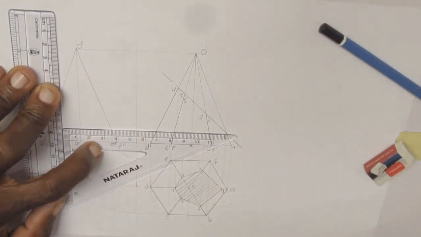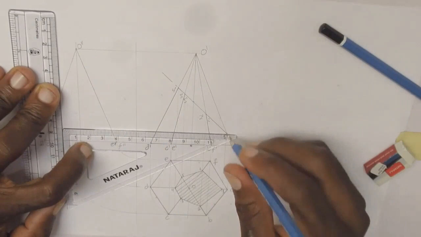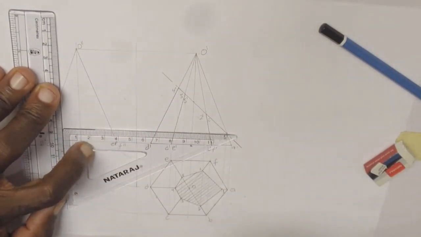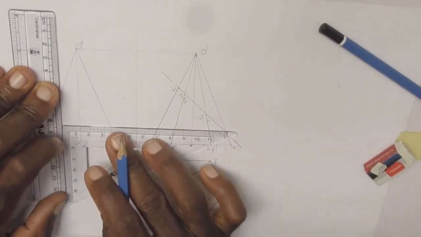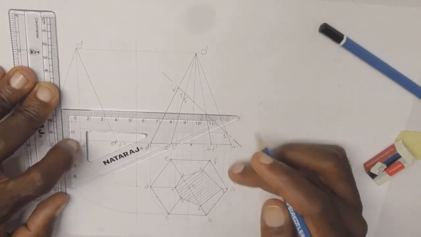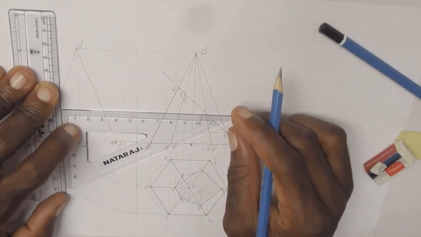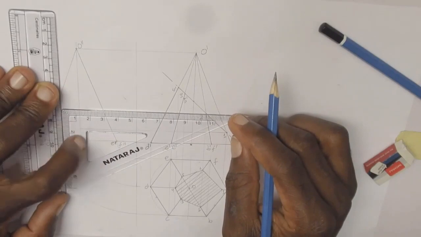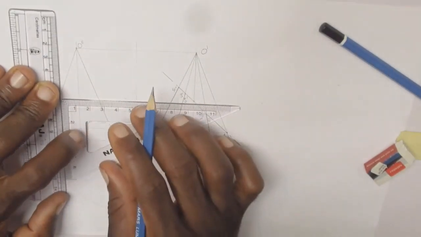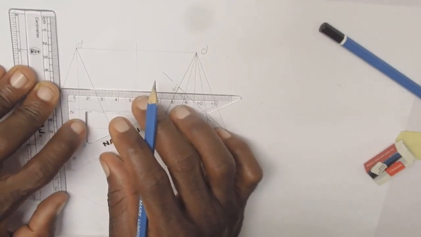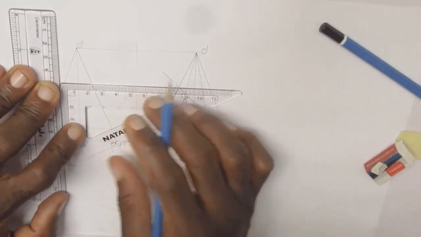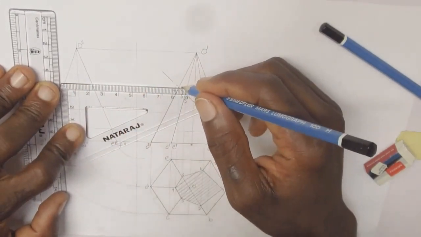I am using the set square, the ruler, to ensure that I have a horizontal line. So project the 1. Okay, go to the next one, which is 2 and 6. We project that one too. Then the next one, 3, 5. Then we have 4.